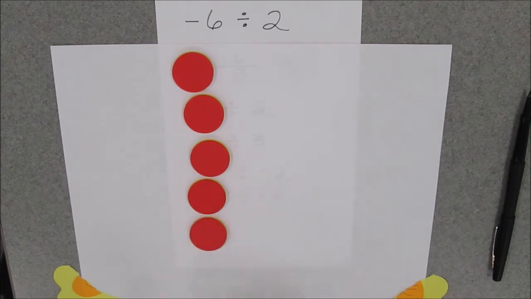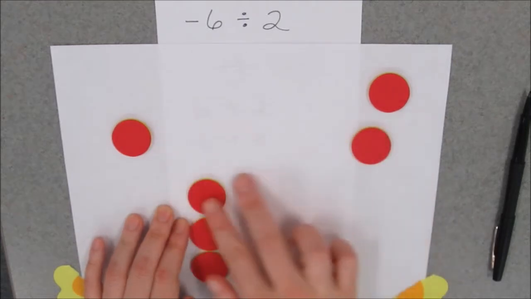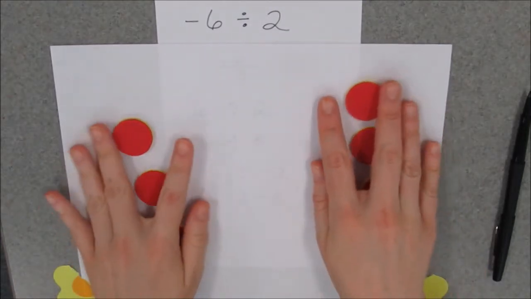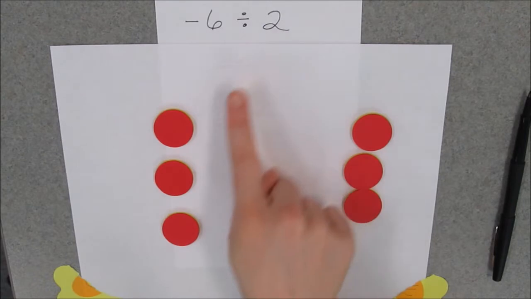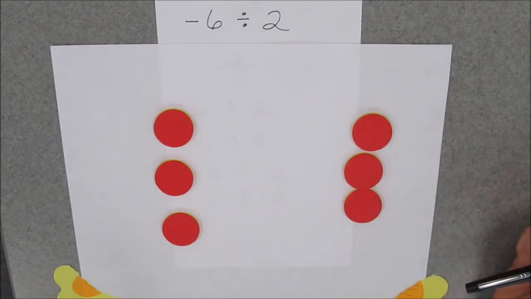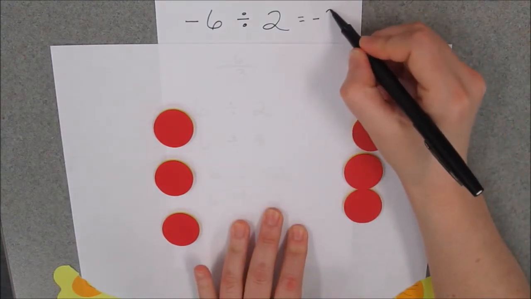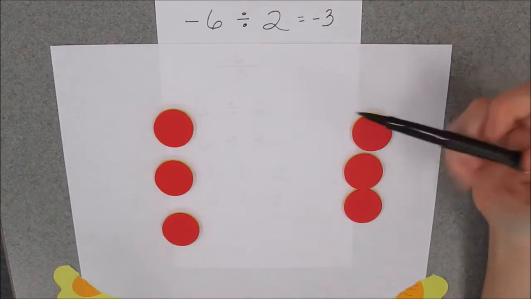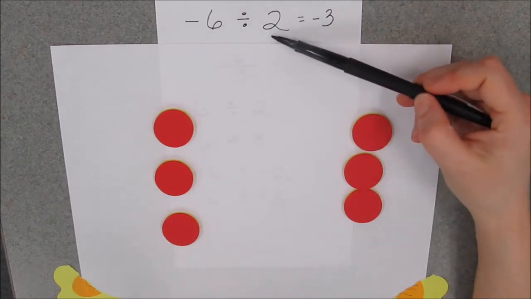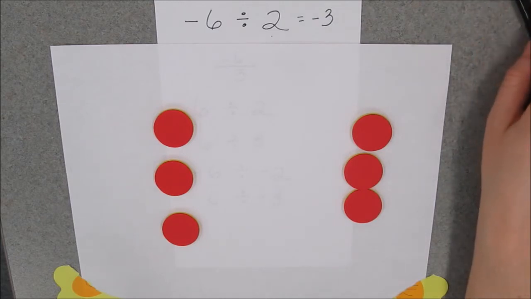or 6 red chips, 6 negative chips, and I want to divide that into two groups. So I have one group and two groups. And when I divide -6 into two groups, each group has 3 red chips. That means each group has -3. So -6 divided into two groups is -3 in each group.